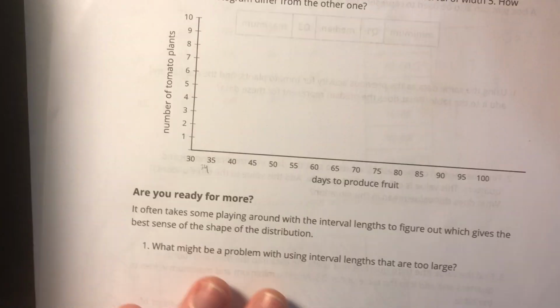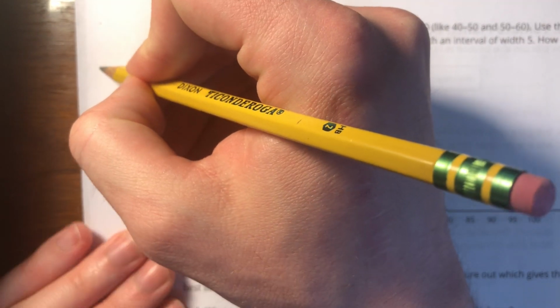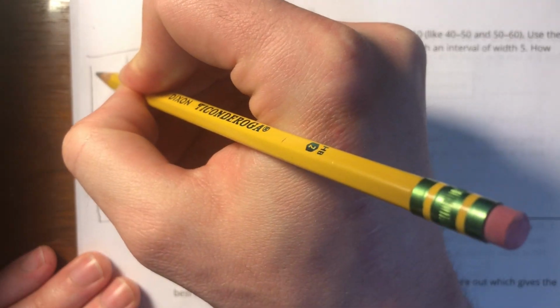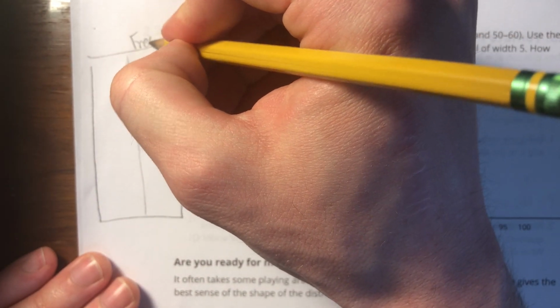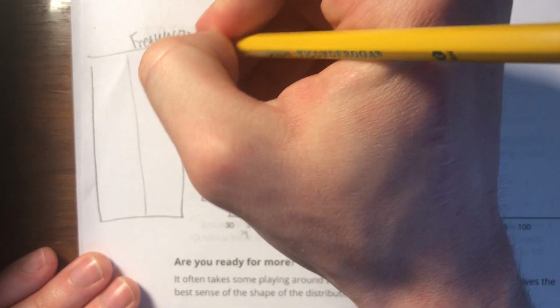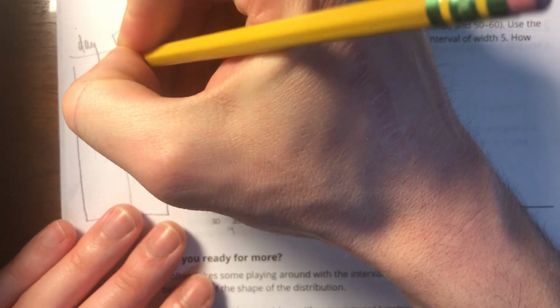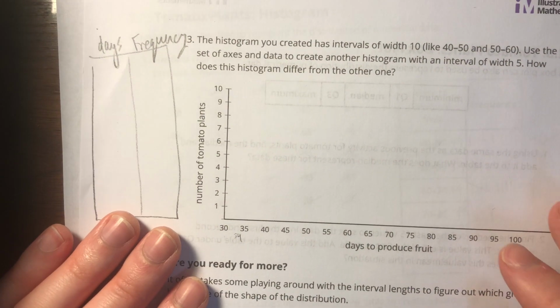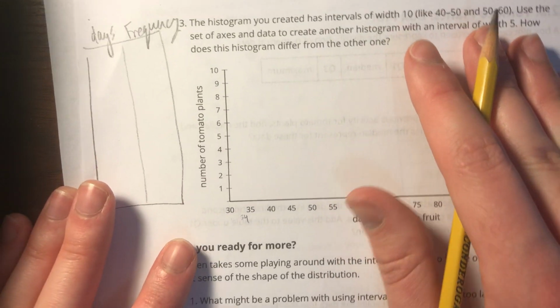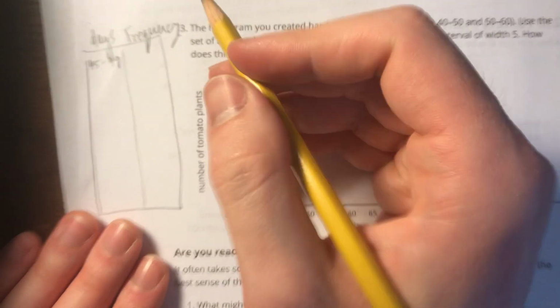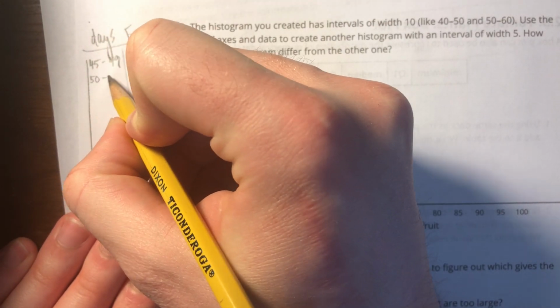Actually, no, I'm going to write my intervals out because this is doing too much in my head. So I'm going to make a little table. I write frequency here and then days over here. My first interval, like I said, will be from 45 to 49. And I'm going to cut it off at the number right before. I don't like writing the same number twice. I don't think that's a good habit to get into.